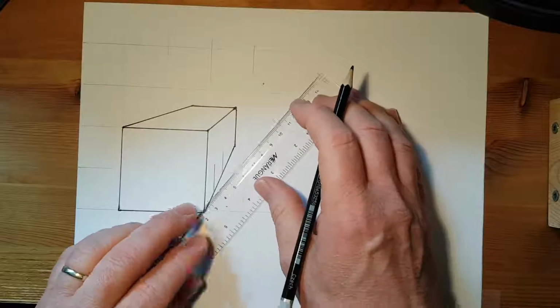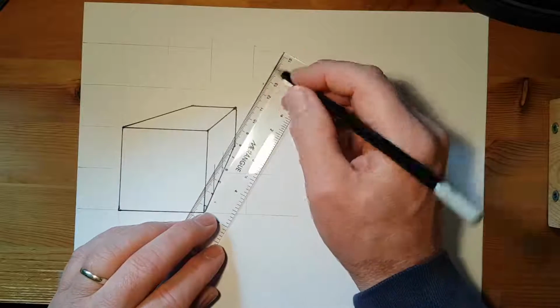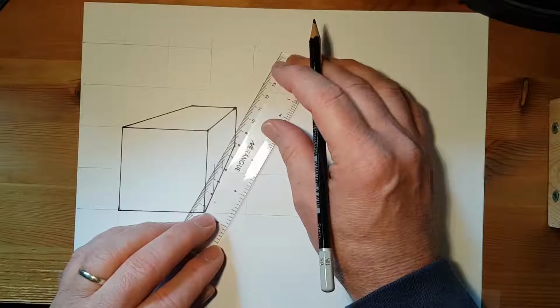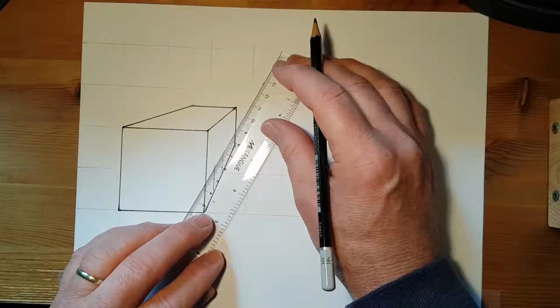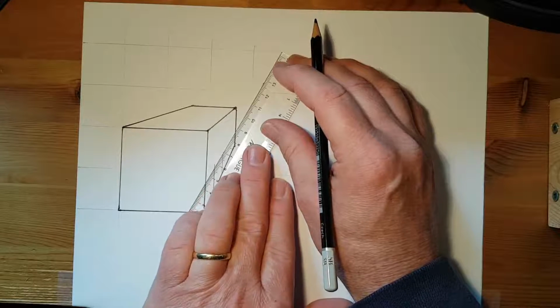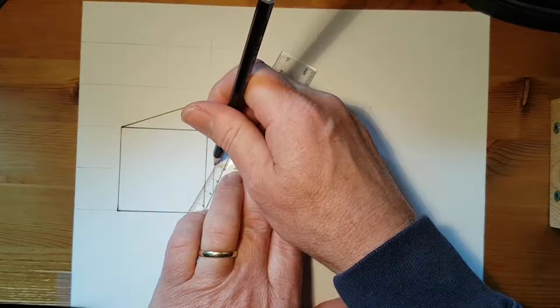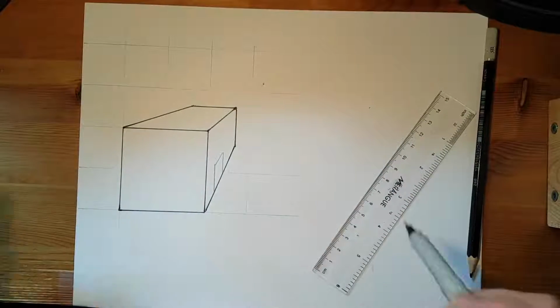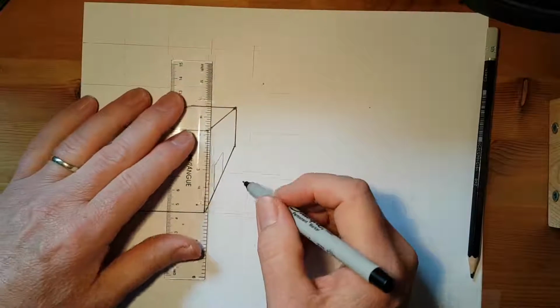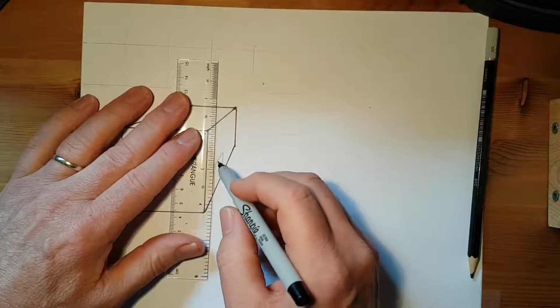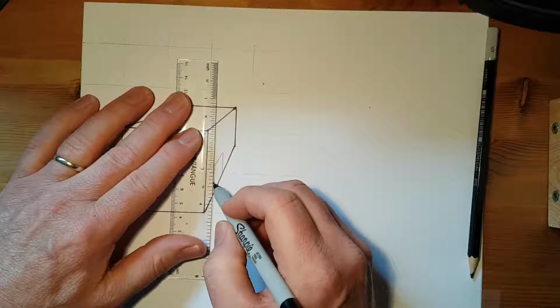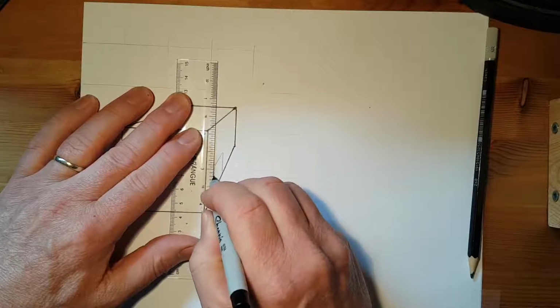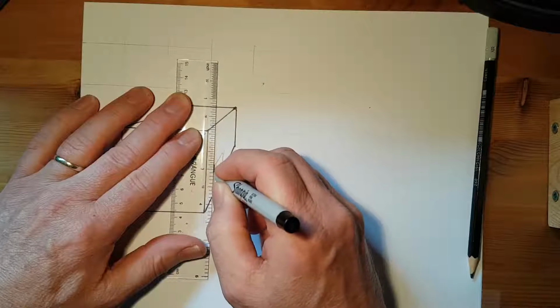And then, using the vanishing point, I'm going to close the top of my door. Now my door is in perspective. It matches the rest of my cuboid, or my building.